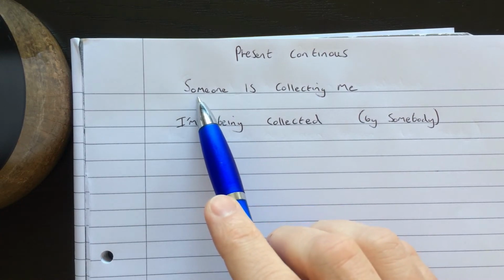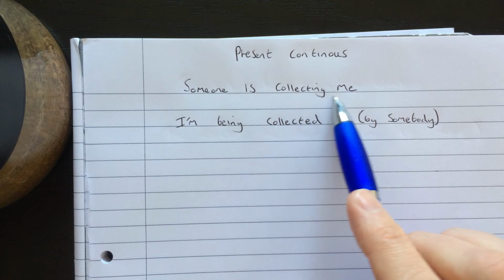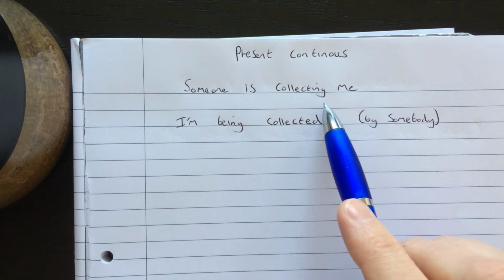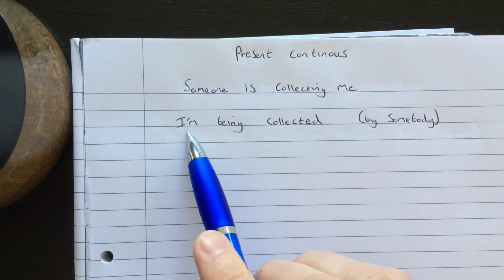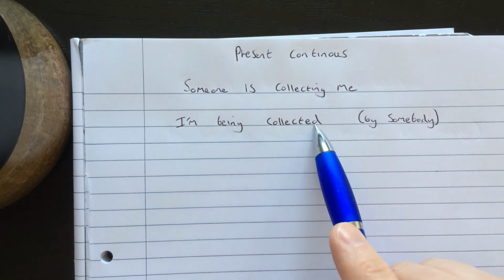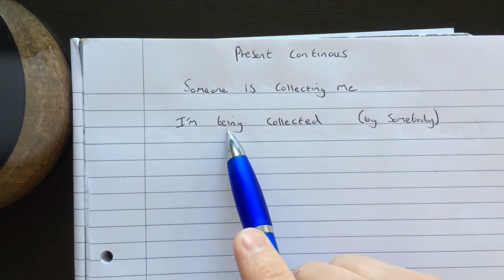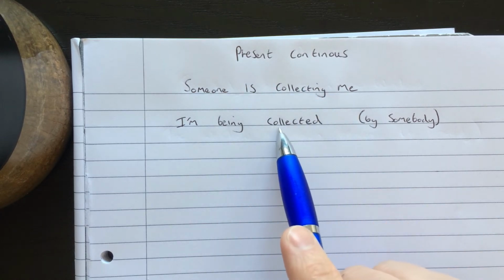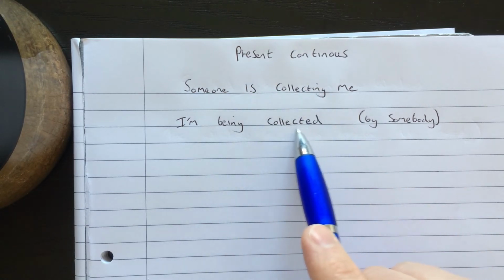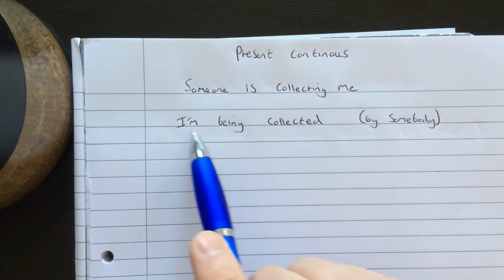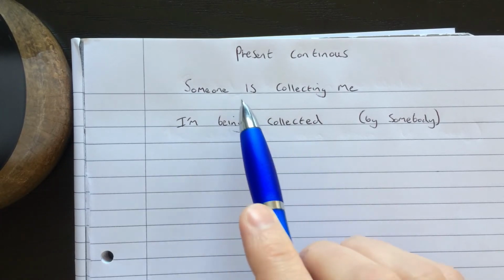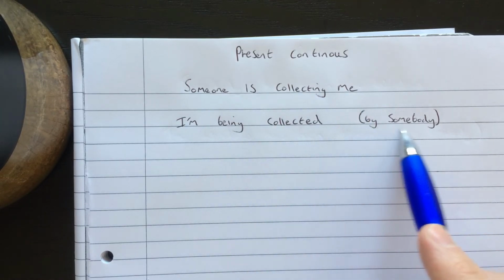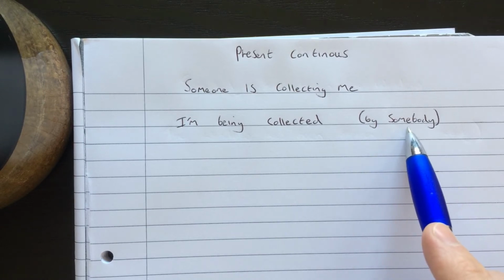The first one is in the active voice, which is someone is collecting me, and this is in the present continuous tense. So to make this into the passive, we would say I'm being collected. So we've added the verb to be in the right conjugation to the tense of this phrase. And then obviously the active verb is always the past participle. So I'm being collected is the passive version of someone is collecting me. Now, as before, we could add by somebody on the end, but it isn't necessary.